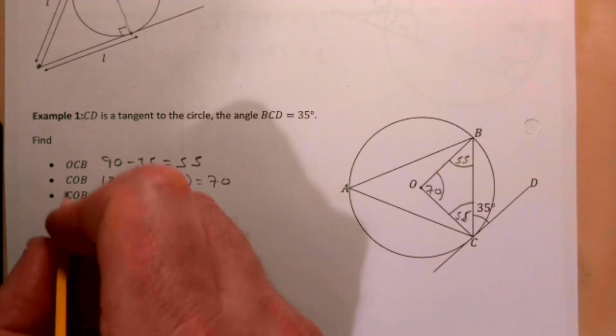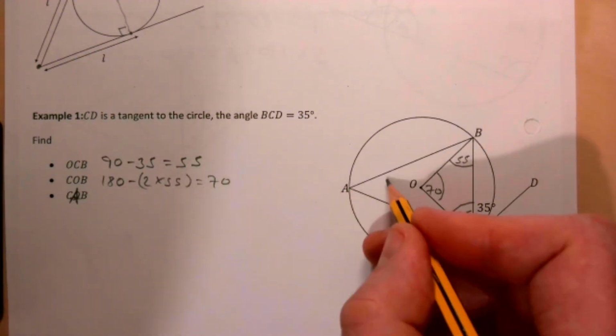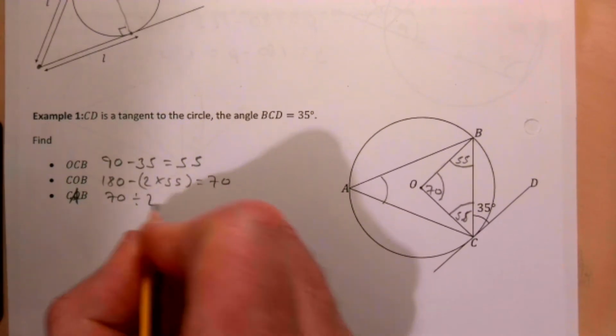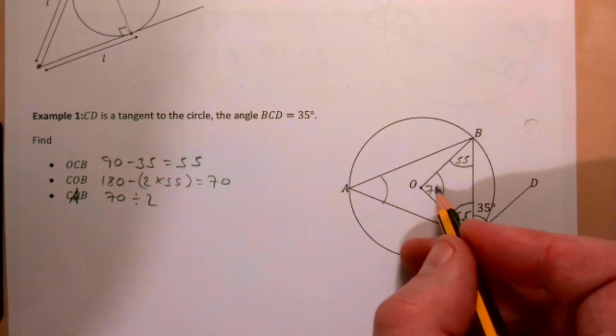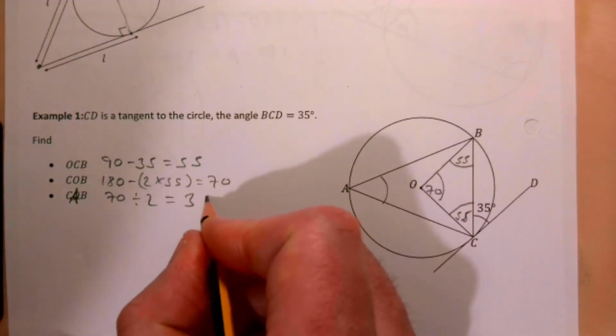And then I assume we want CAB here. So CAB is going to be 70 divided by 2, because remember the angle at the circumference is always half of what's at the centre. So that then would be 35 degrees.